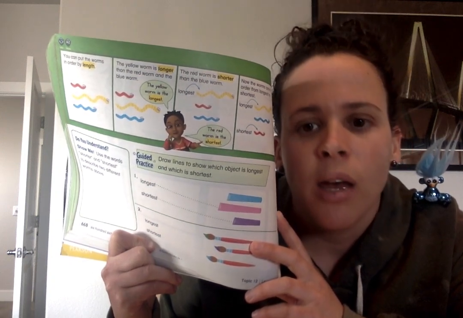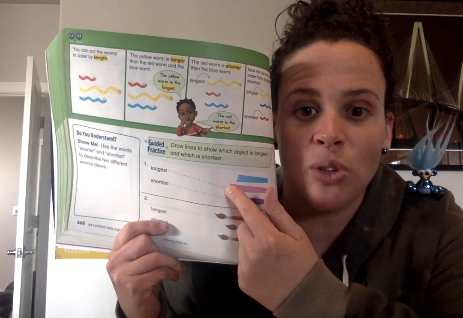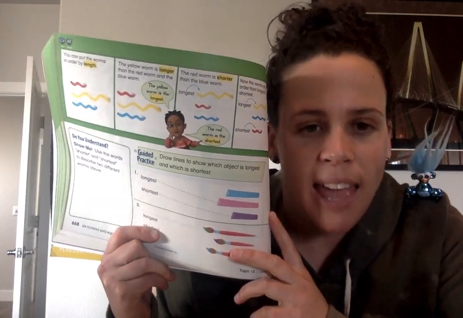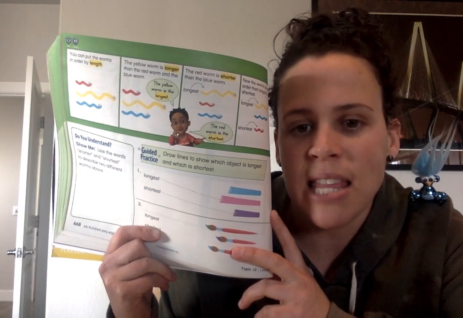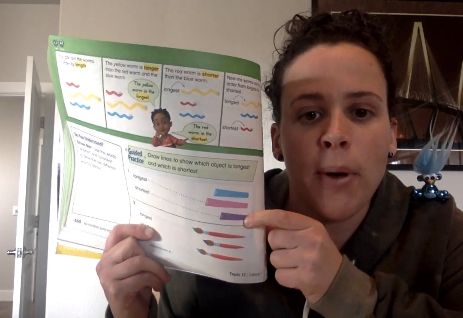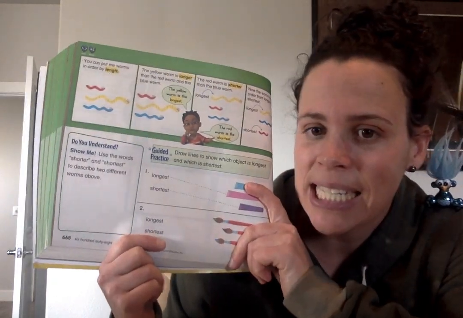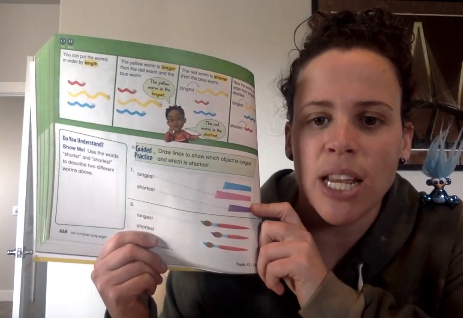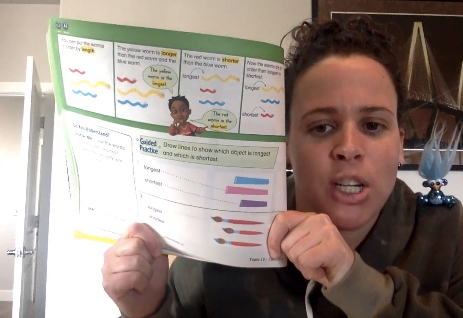What they want you to do is they want you to draw a line, or you can match it on your screen with your finger. Okay, the longest. They have it there done for you. They said that the pink piece of chalk is the longest out of these 3 pieces, and the purple piece of chalk is the shortest. Okay, so shortest. Let's go down to the bottom and do the paint brushes.